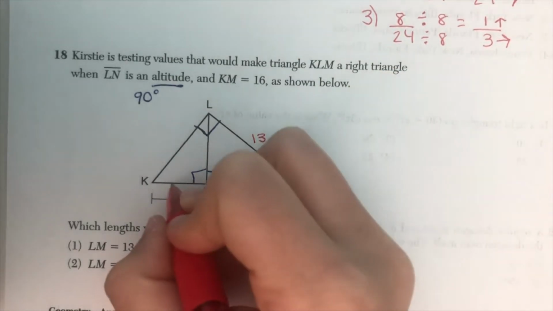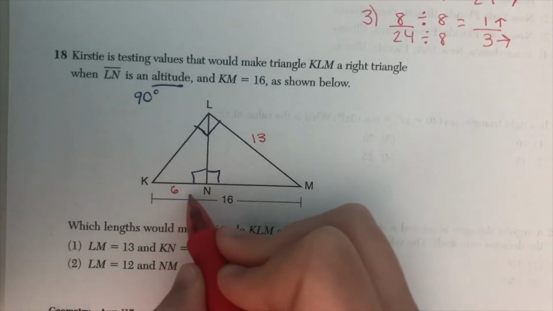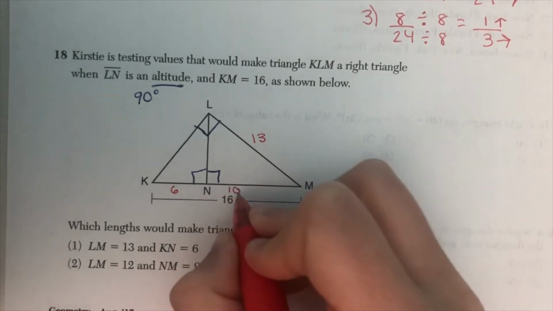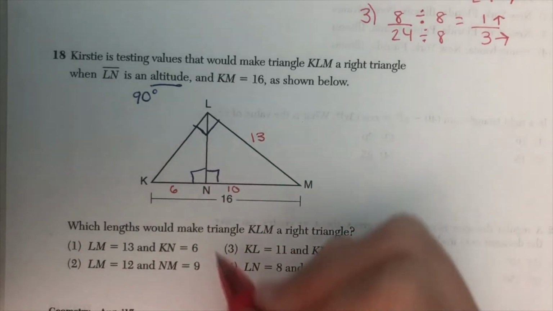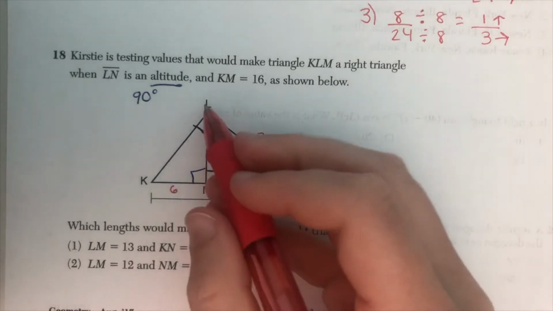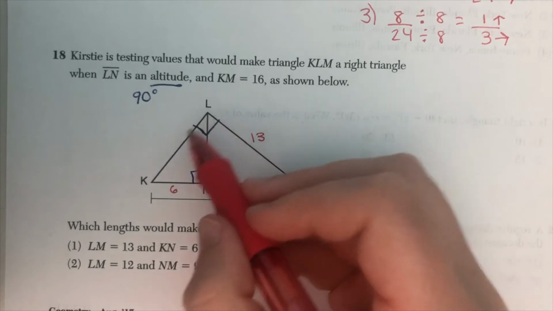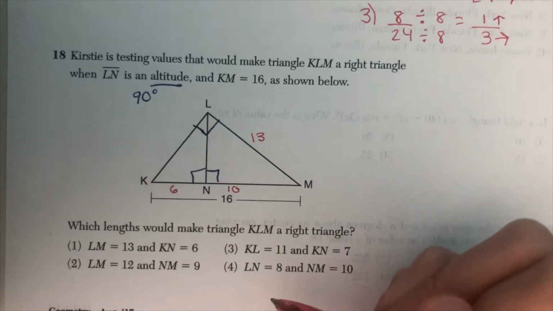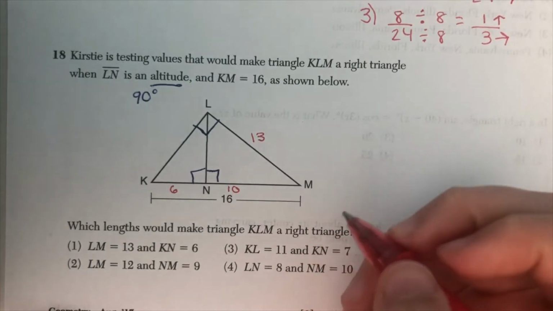And KN is 6. If we know KM is 16 and KN is 6, then the missing value of NM has to be 10, because 10 plus 6 gives me 16. Okay, so now I see I have 3 right triangles. I have right triangle KLN, I have right triangle MNL, and I have this big right triangle LMK. So now we know that all these triangles are similar, so we can set up a proportion.